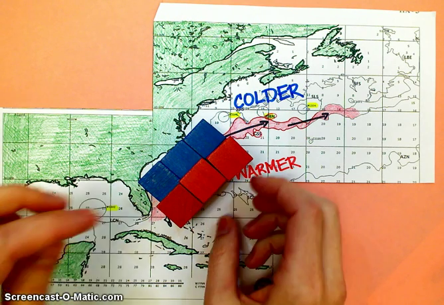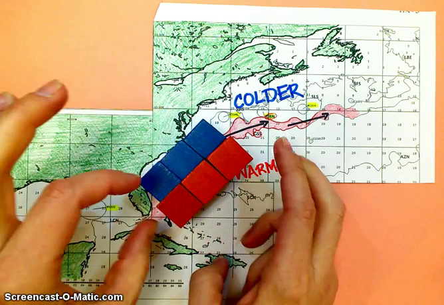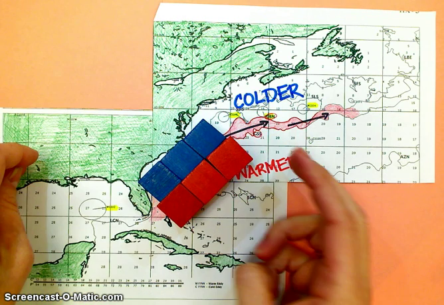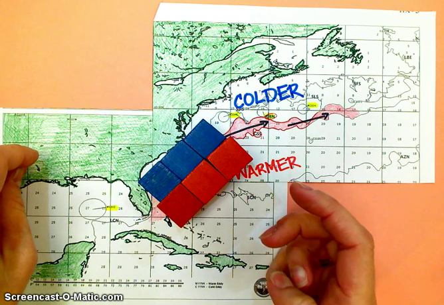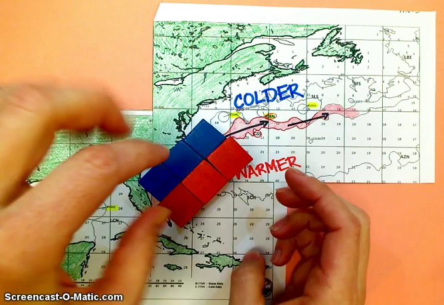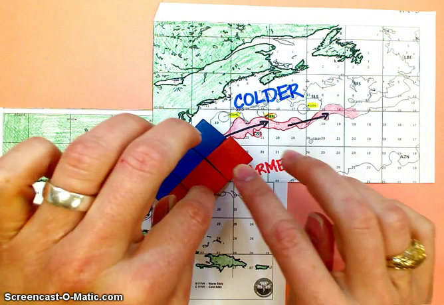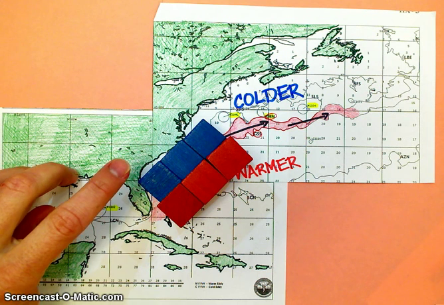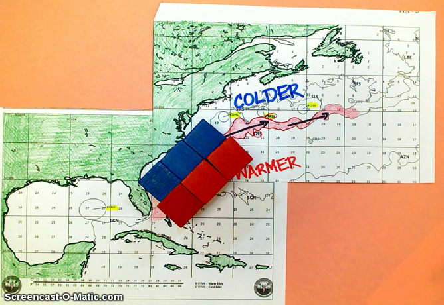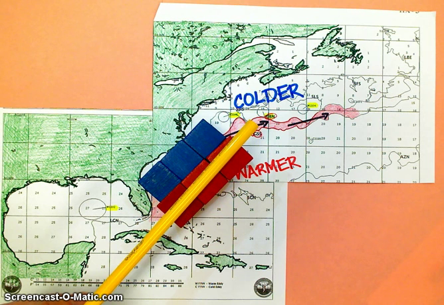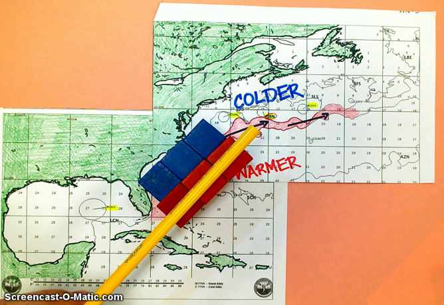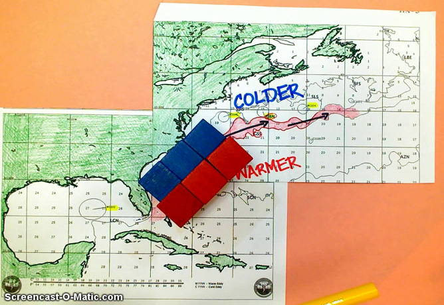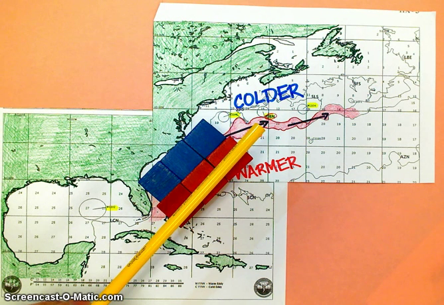Okay? Now, I had to borrow these little blocks from Miss Kester, and they're all actually the same size. So I just made my stack for red twice as tall as my blue stack. Okay? So it says align the red blocks so that the current can be seen along their bases on the northwest side. They represent warm water. Why are the warm water blocks taller? They're less dense. Warm is less dense. So they take up more volume.